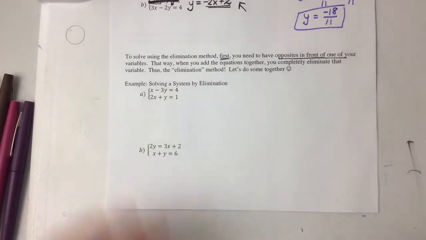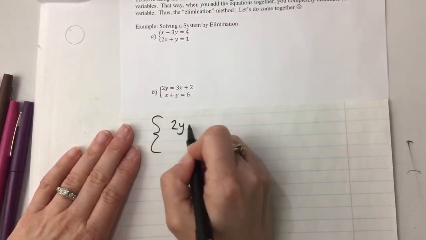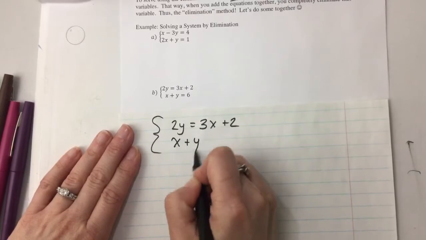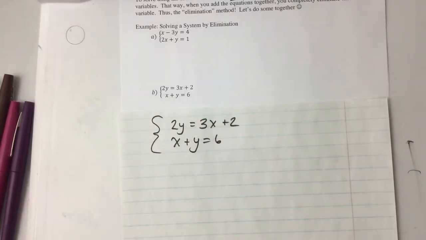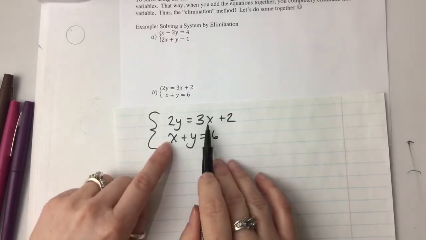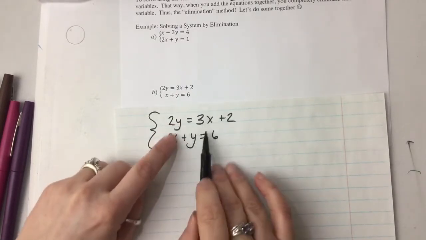Let's do one more. Now here they're trying to be really tricky, guys. Check this out. So 2y equals 3x plus 2 and x plus y equals 6. Well, in order to do the elimination method, you have to line up your variables. So here I have x on this side and x is on the other side. The y's aren't lined up.